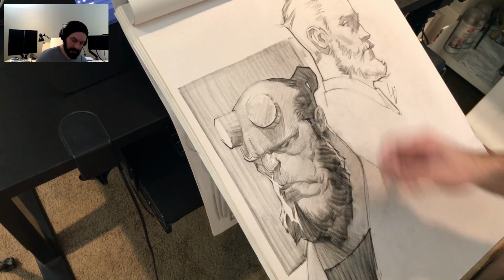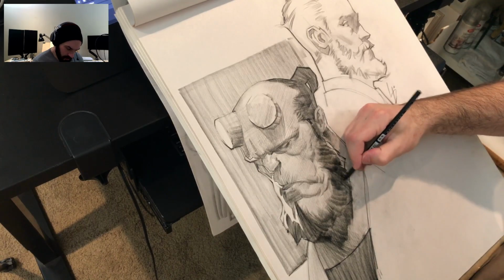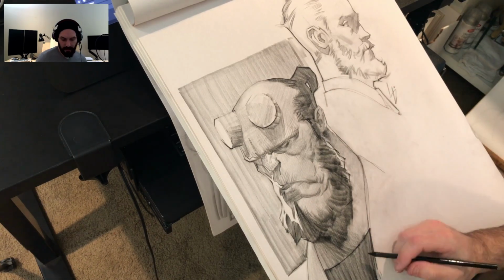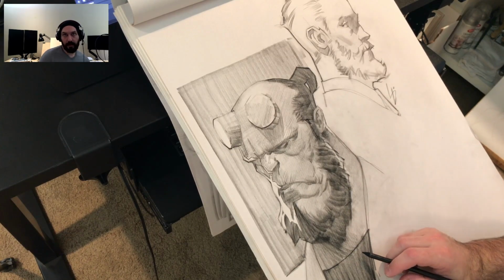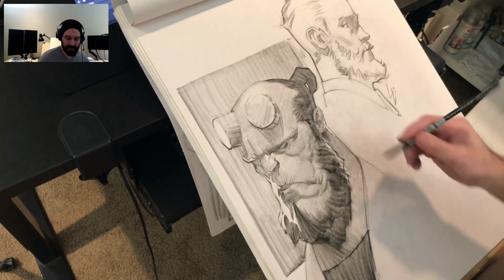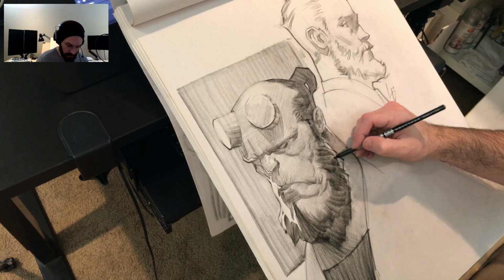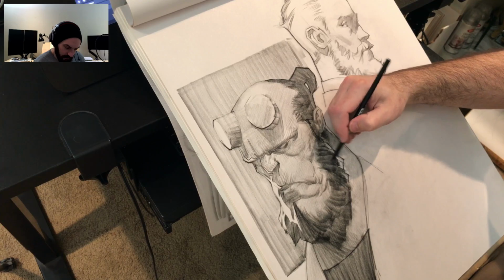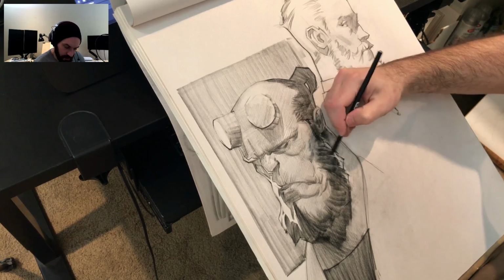I would need to paint on it or something. It's not terrible, it's just not quite as impactful as his image.